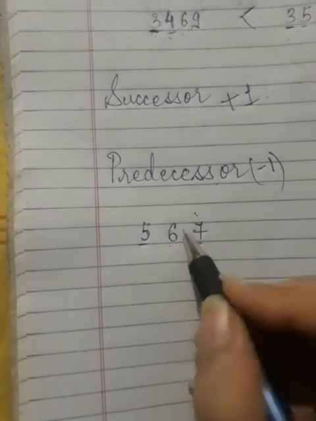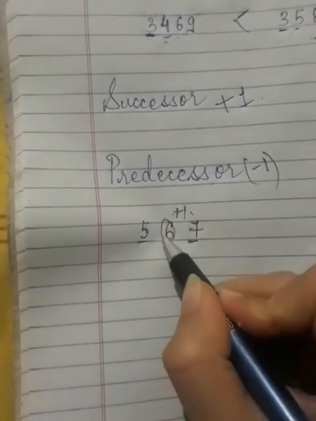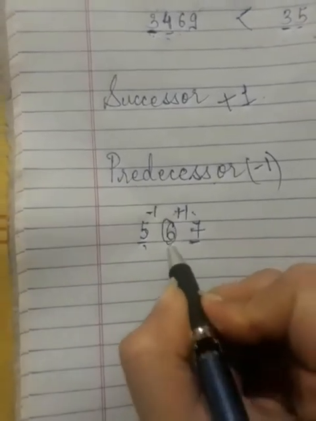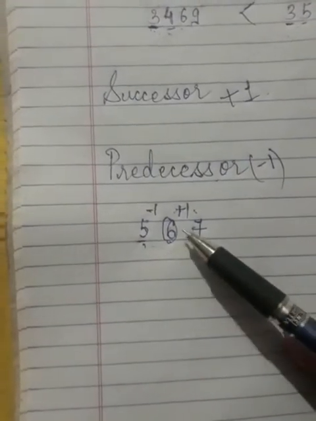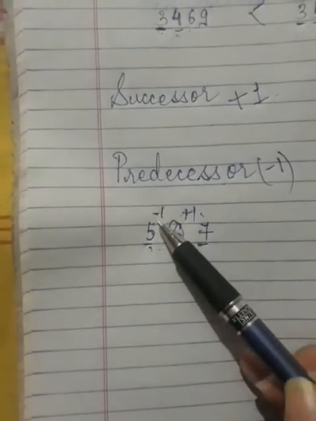How did you get this 7? You must have added 1 to the given number. And how did you get the predecessor? You must have subtracted 1 from the given number. So this way you can get the successor by adding 1 to the given number, and this way you can get the predecessor by subtracting 1 from the given number.